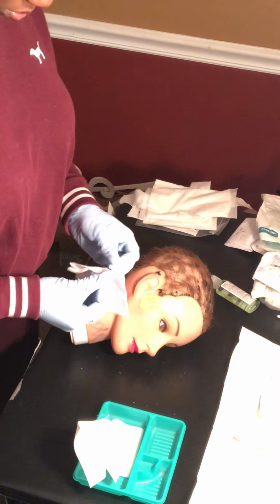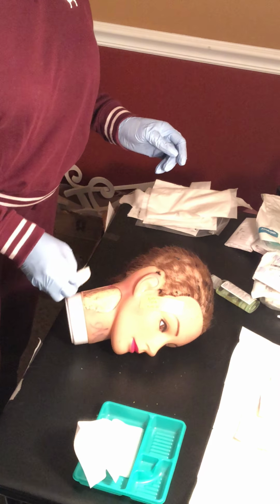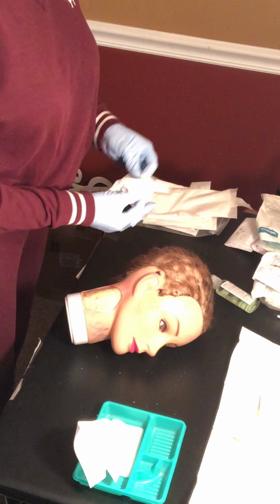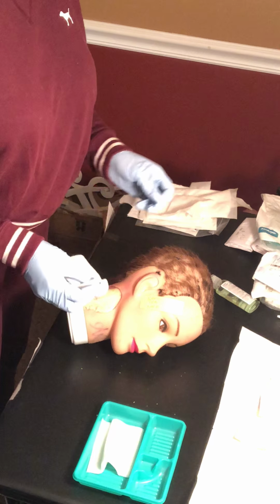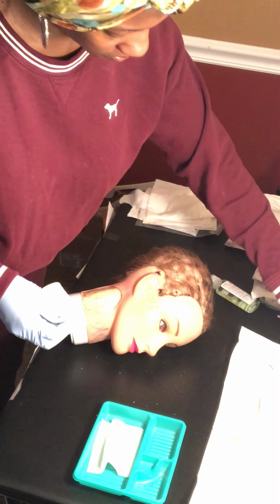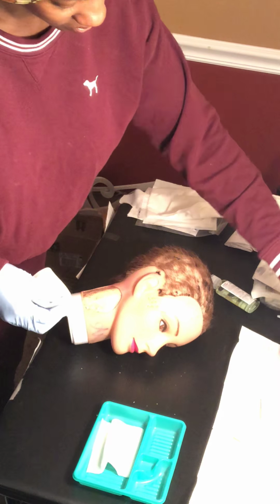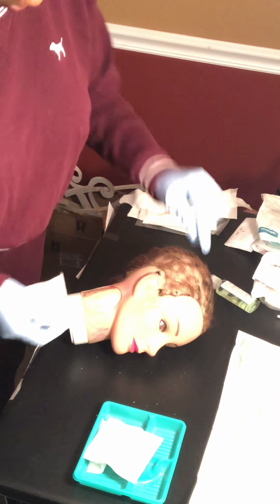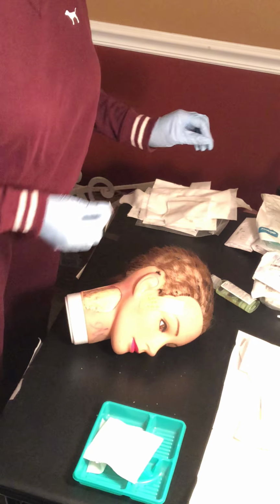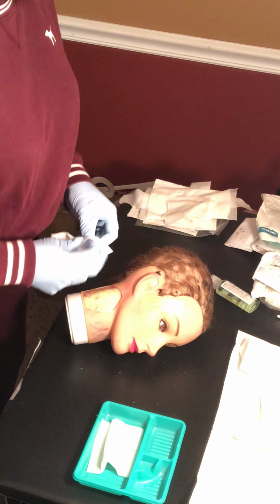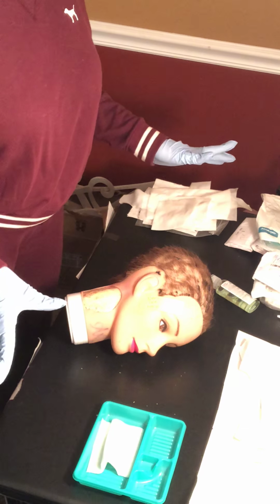So I'll do one side, throw that away. Next side, throw that away. Next, the middle, throw that away. So now it's clean.